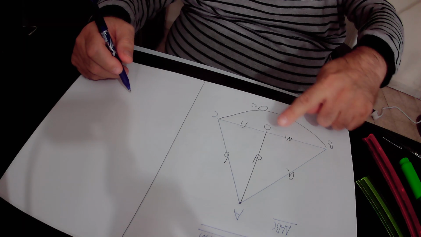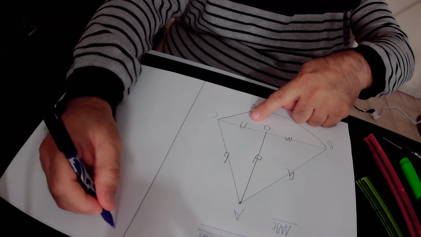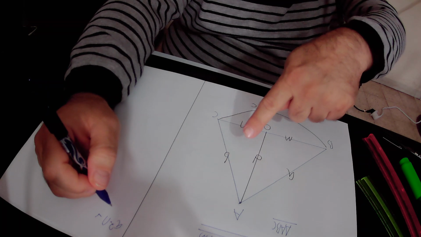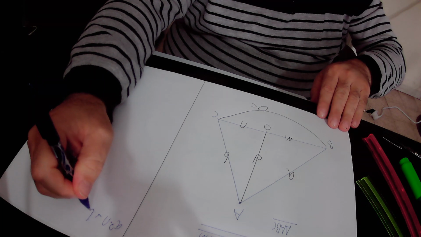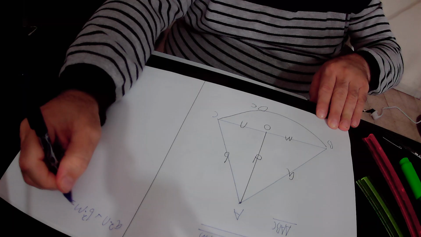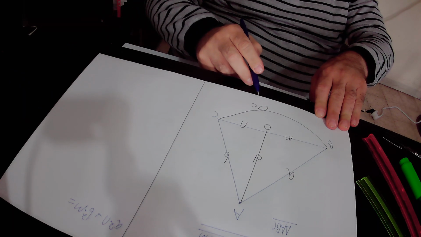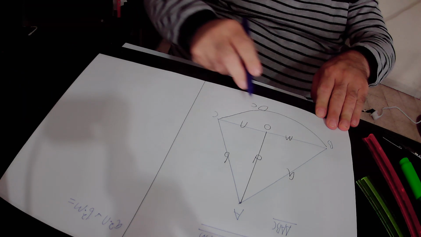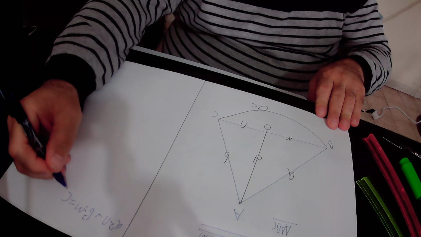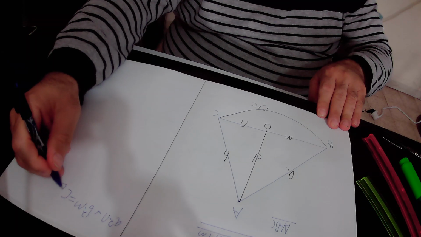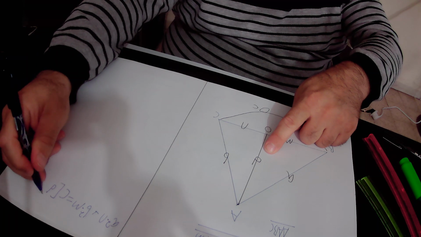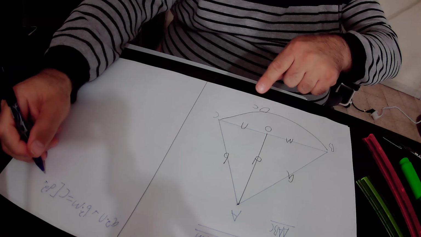A squared times n plus b squared times m equals C. C is the length of side BC. We will open the brackets here, and inside the brackets we have d squared plus m times n.